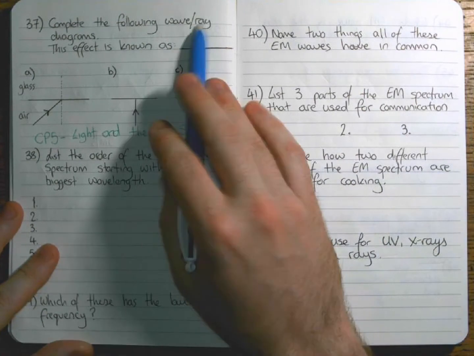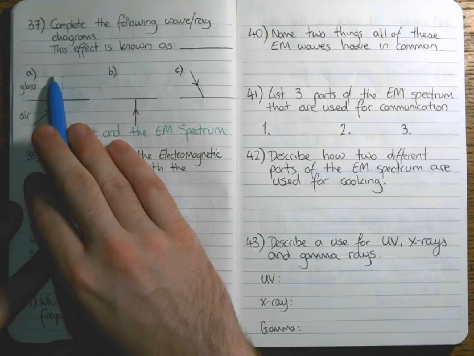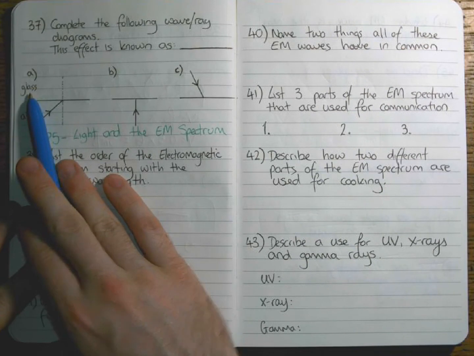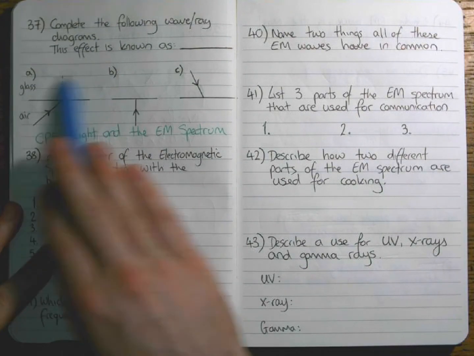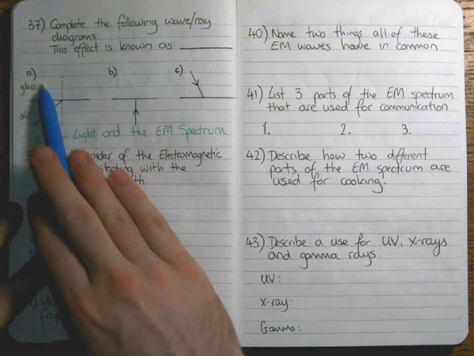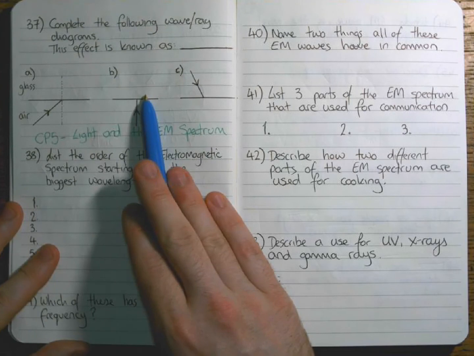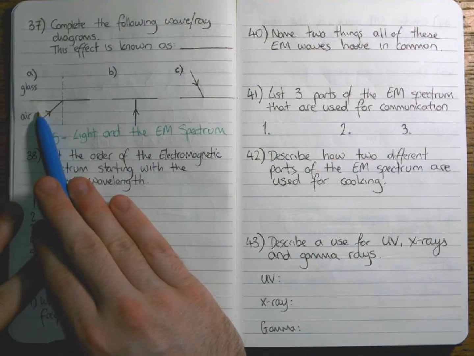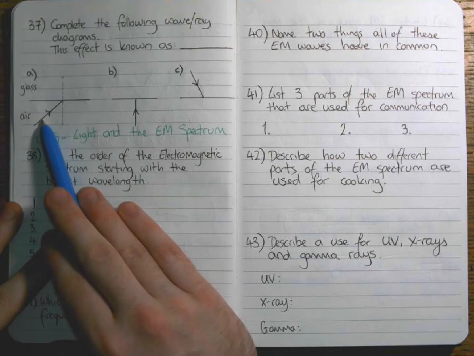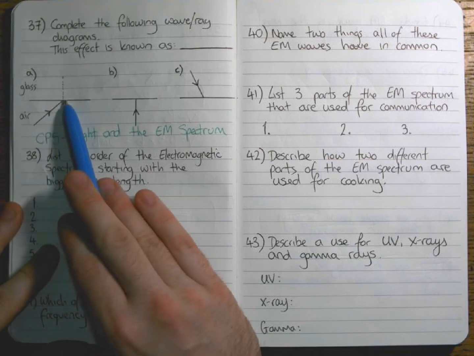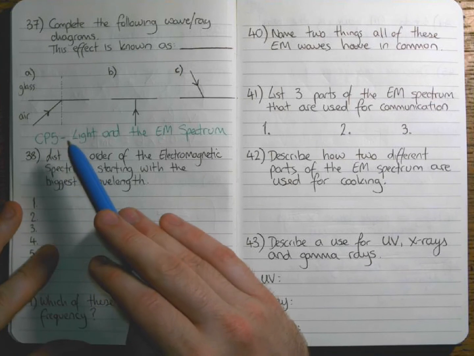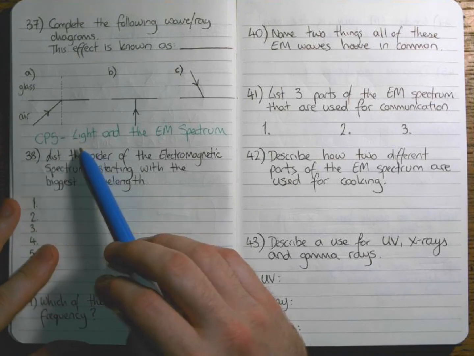Complete the following wave/ray diagrams. We've got some glass, so the area above the black line is meant to be the medium of glass, here, here and here, and below the line is air. So essentially in this first diagram we've got a ray of light that's going into it could be a glass block, it could be a glass window. What's this effect known as?